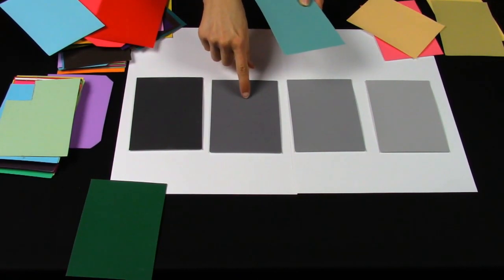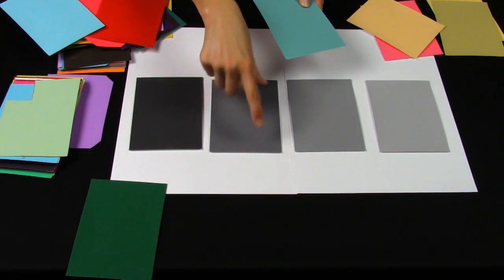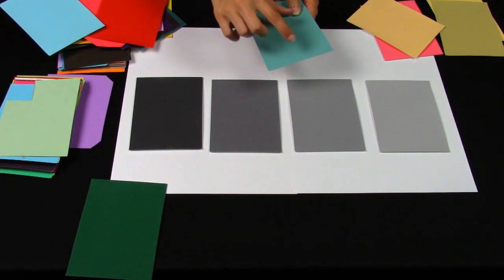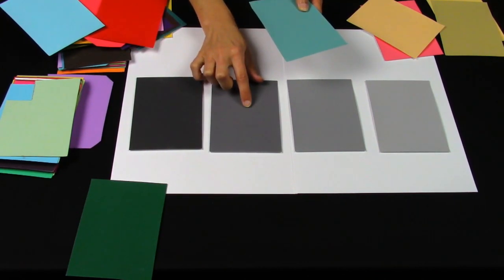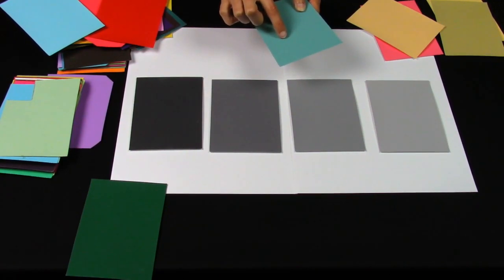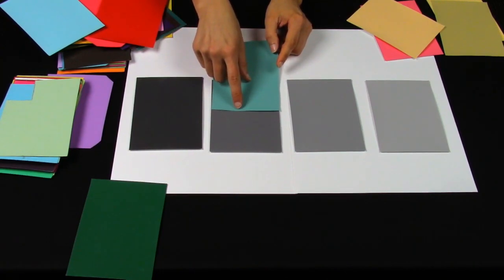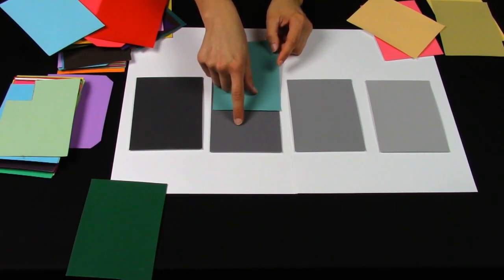So if the after image is darker on this background, it means that the ghost of this card is darker, it means that the hue, the color is a little bit too light. Okay, we also see that kind of seems a little bit too dark.